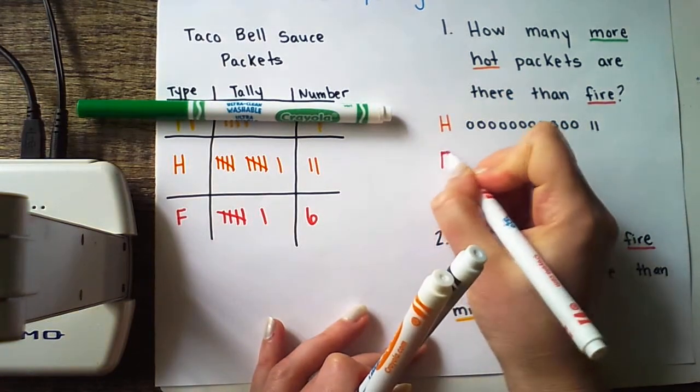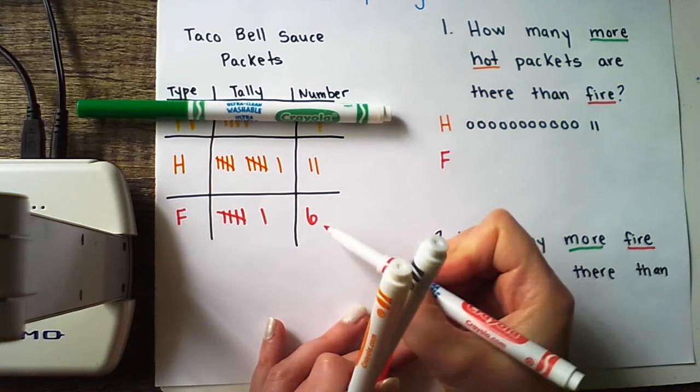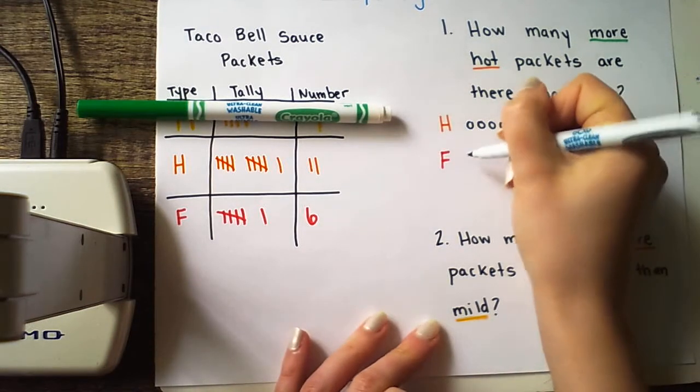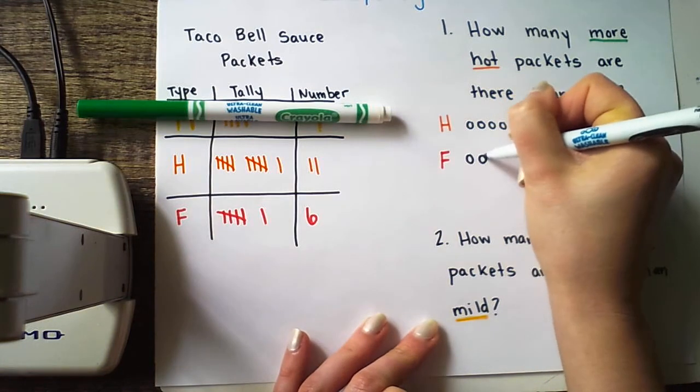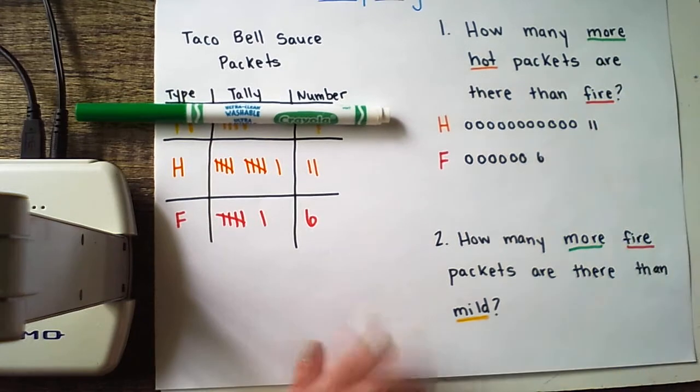So now I'm going to show how many fire packets I've got. F for fire, my table tells me I have 6. So I'm going to draw 6 circles to represent the 6 fire packets. Here I go. 1, 2, 3, 4, 5, 6. I'm labeling it with a 6, so I know there are 6. Here's where the buddying up comes in.